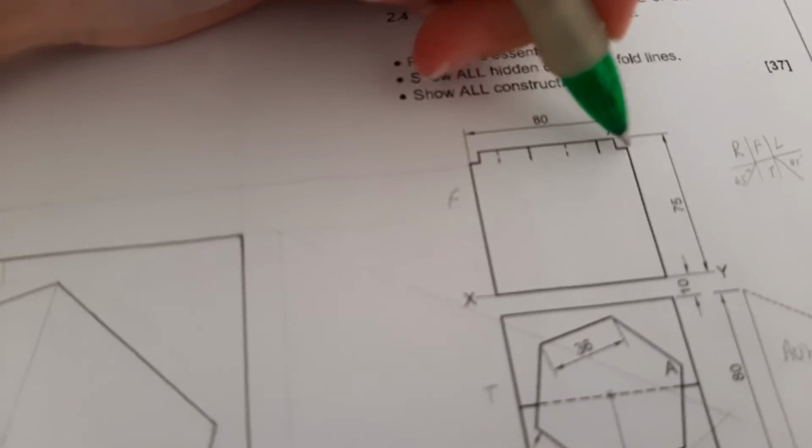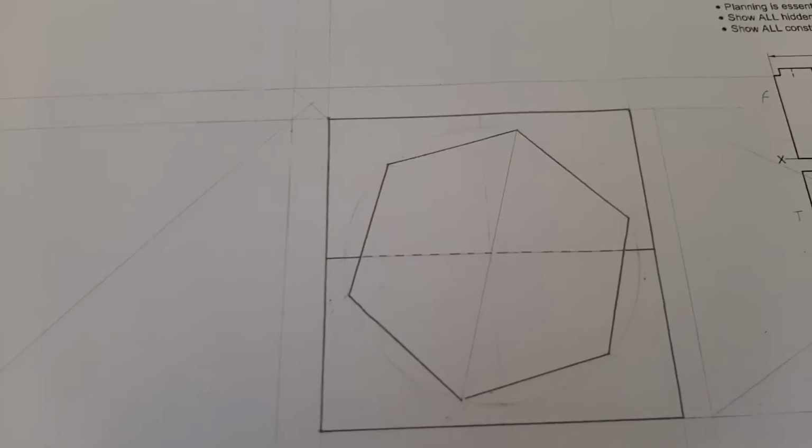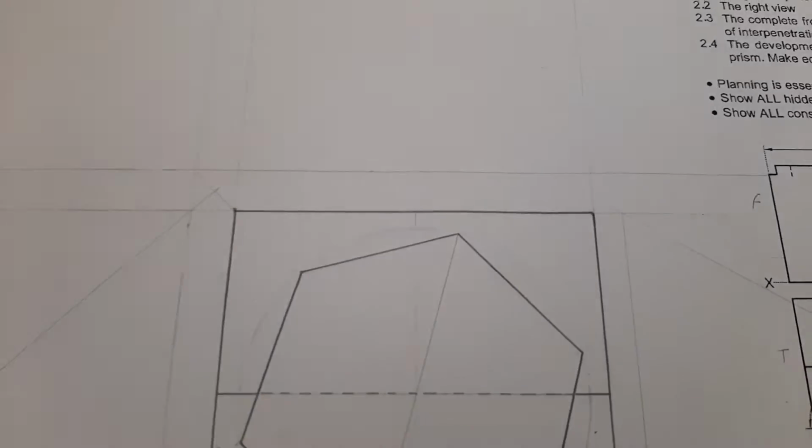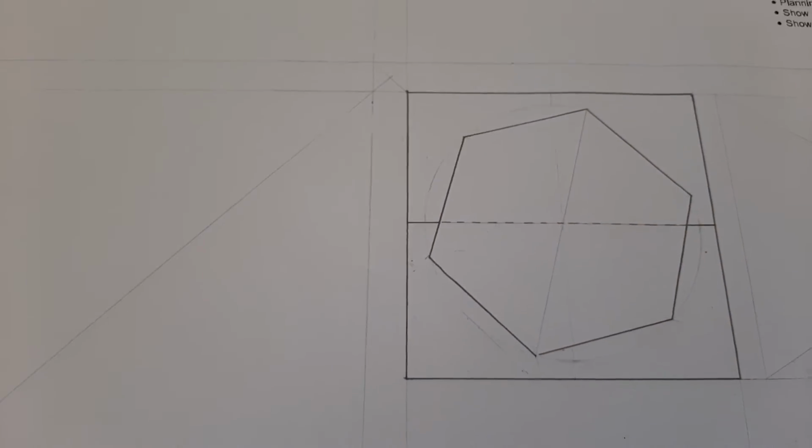I haven't done this yet though because we need to get the measurement here, and the way to do that will be through our right view. So obviously, because they told us the measurement shows 10 millimeters, I did the 10 millimeter Cartesian plane, and I just got my 45-degree line going down like this.